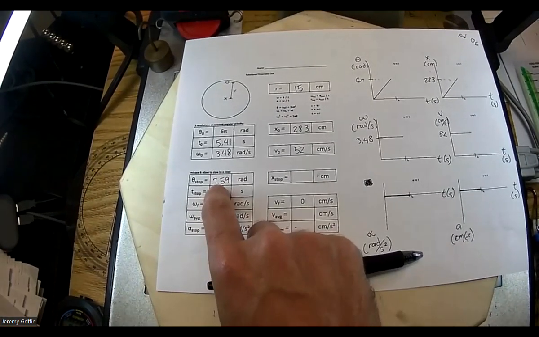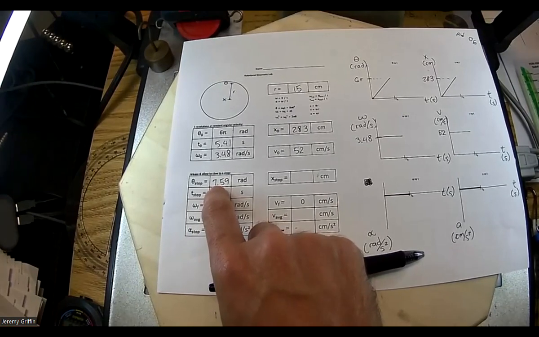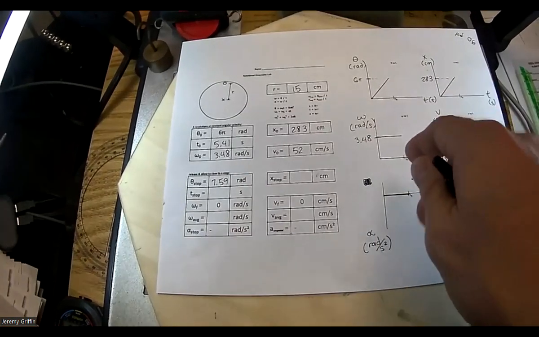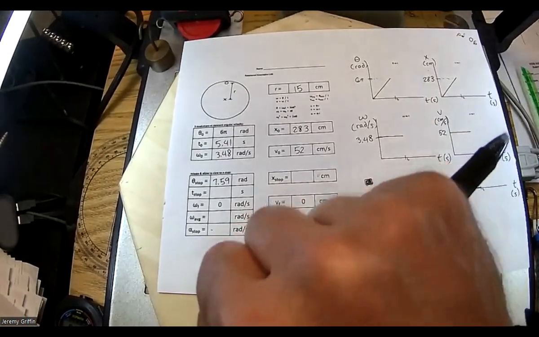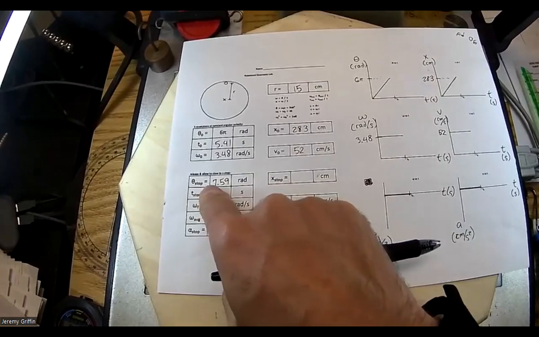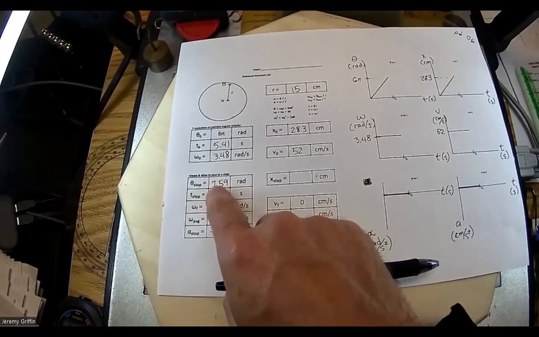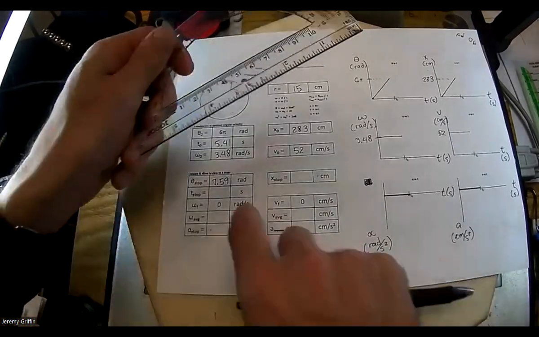Because I know 6.28 radians, which is 2 pi radians, would be 1 revolution. Again, this always works out a little bit different. I did 3 revolutions and let it go, and then it spun by itself an additional revolution and more. Maybe you measured in degrees with the protractor and then converted to radians.